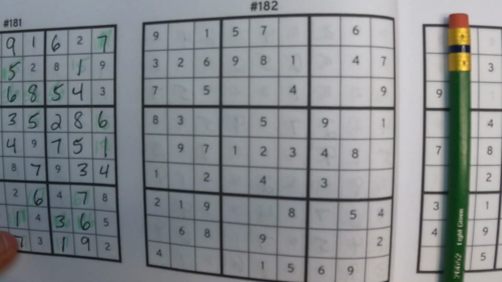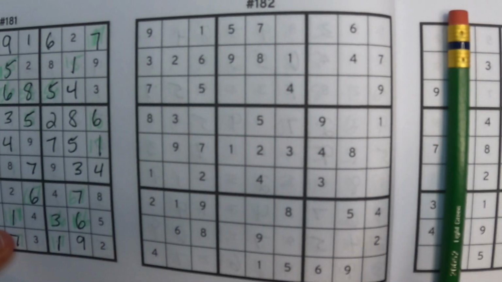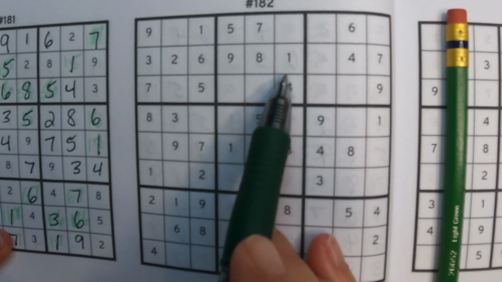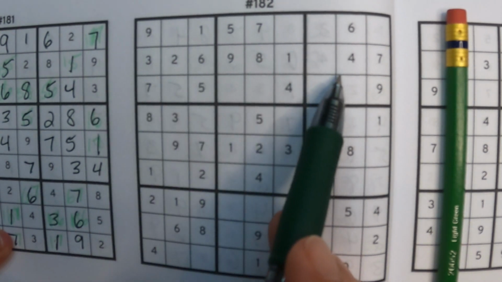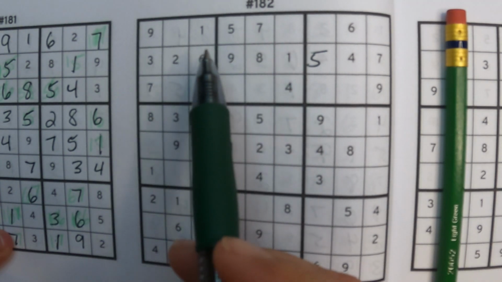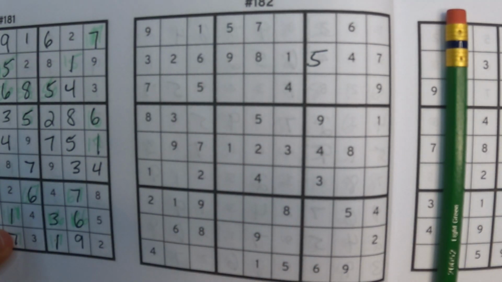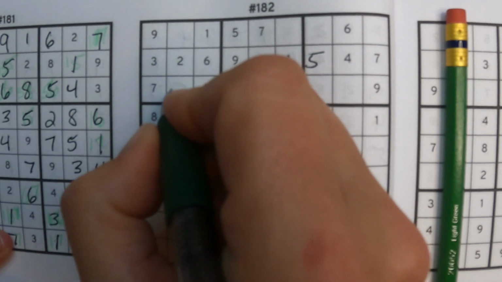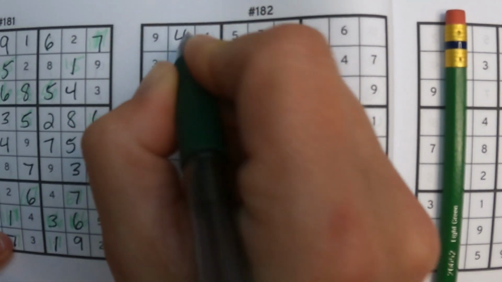Looks like today we're doing number 182. Let's finish off this row here. We've got 1, 2, 3, 4, so we're missing a 5. For this box, we're missing 4 and 8. We've got a 4 here, so 8, 4.